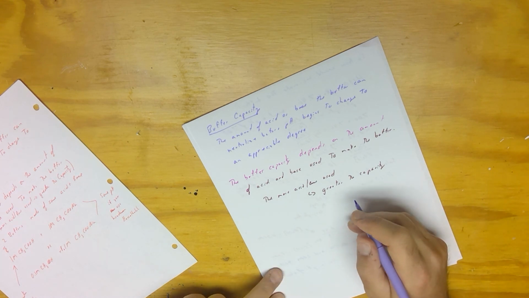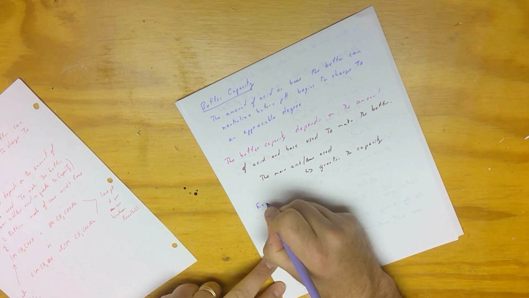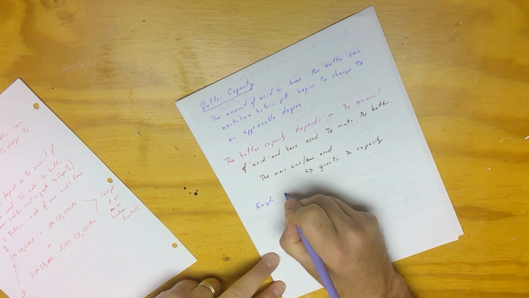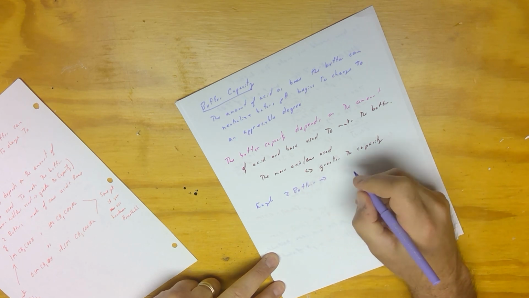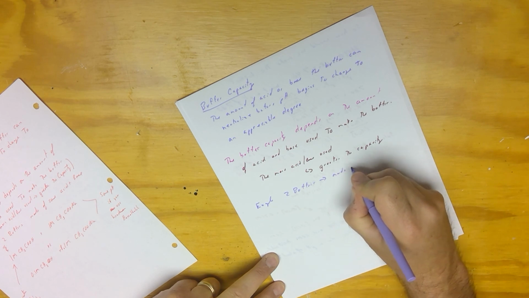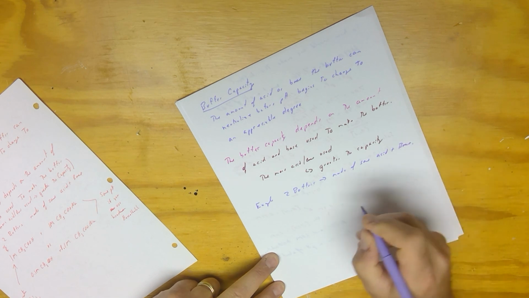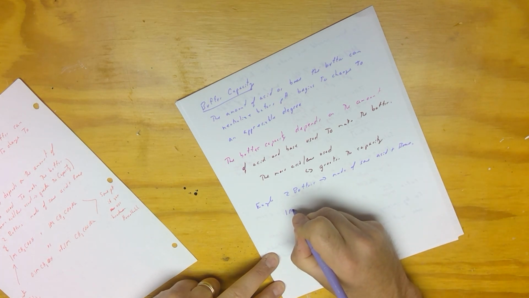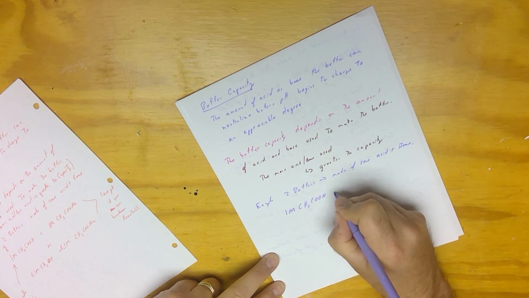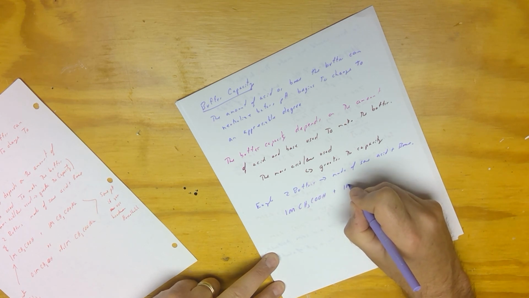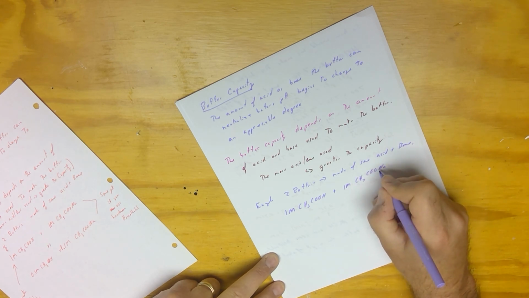All right, so let's just look at this real quick. Let's say we have two buffers, and they're made of the same acid and base. So let's say we have 1 molar CH3COOH, that's our weak acid, mixed with 1 molar CH3COONa, and there's my salt.